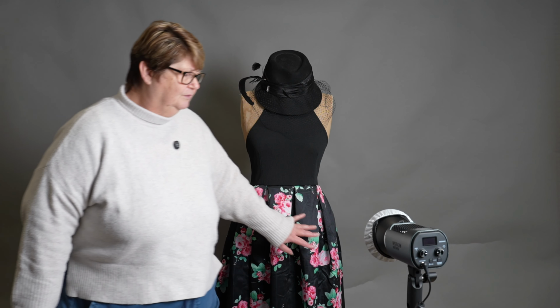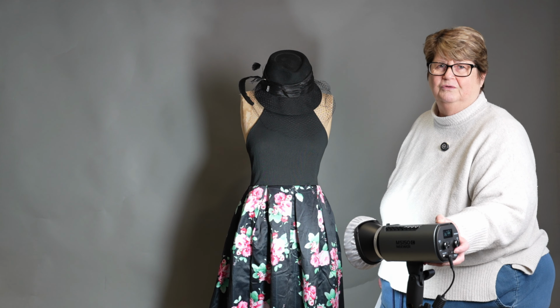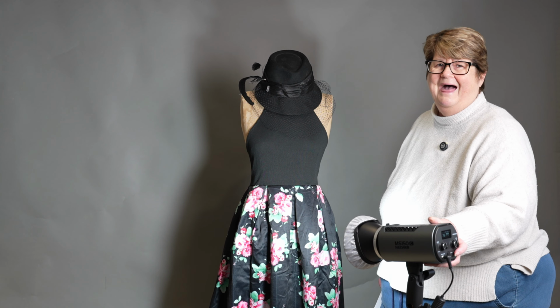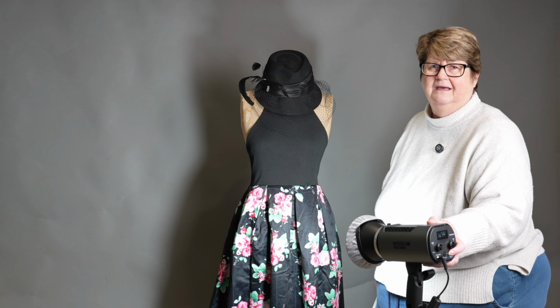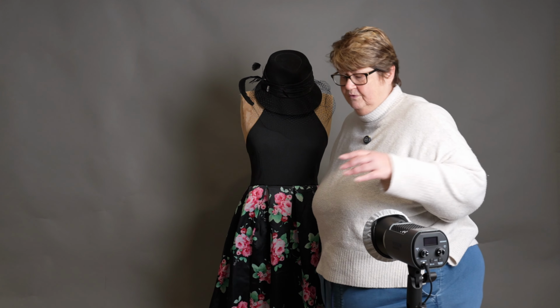Look for the shadows. This is what you're looking for. You're looking for the shadows that your light is giving you. And that's when you're learning what's good, what's bad. You don't necessarily want really strong shadows. You can start introducing things like reflectors and things like that to make a big difference.